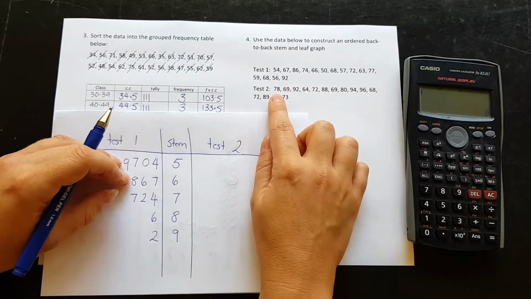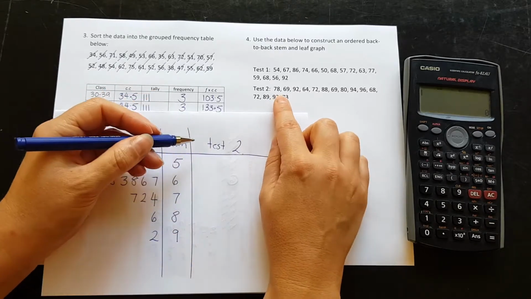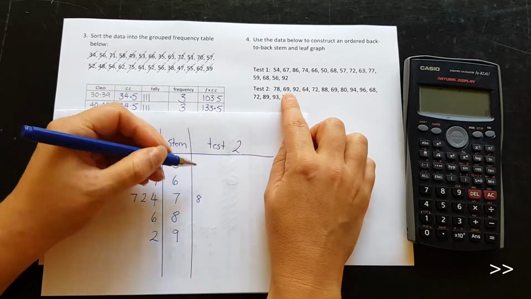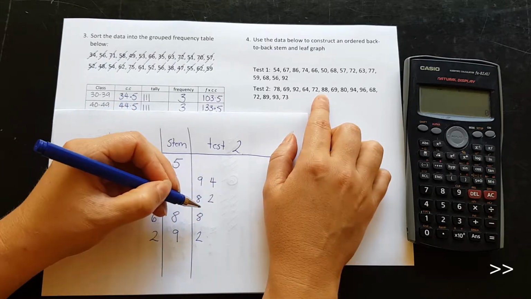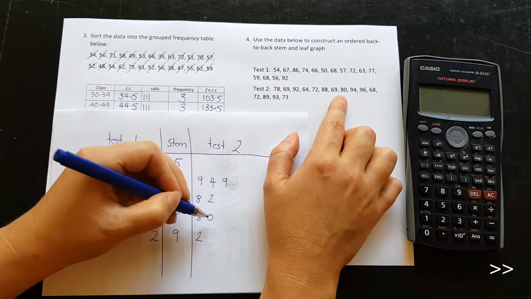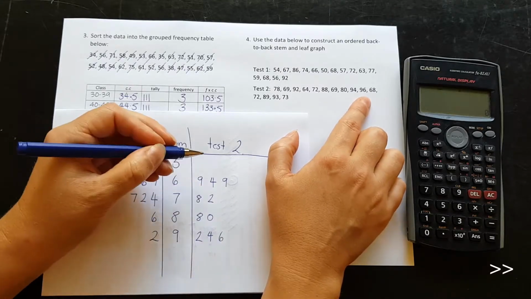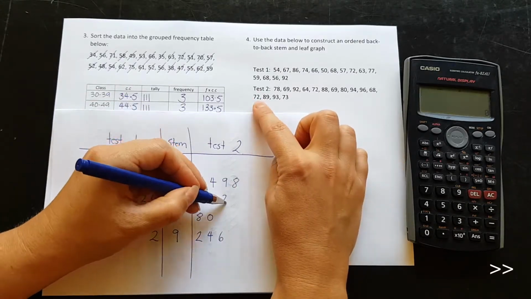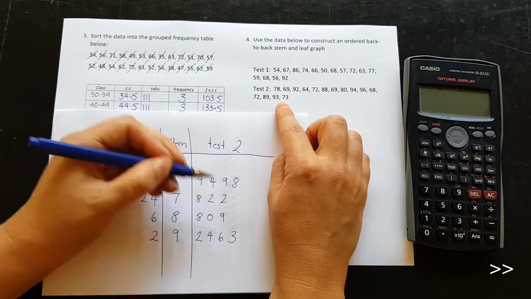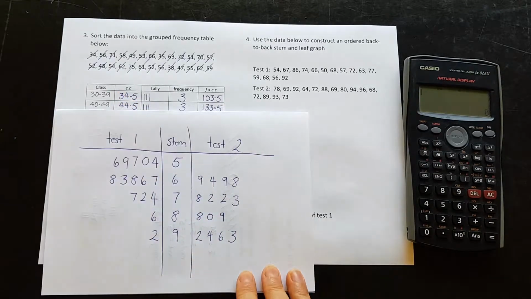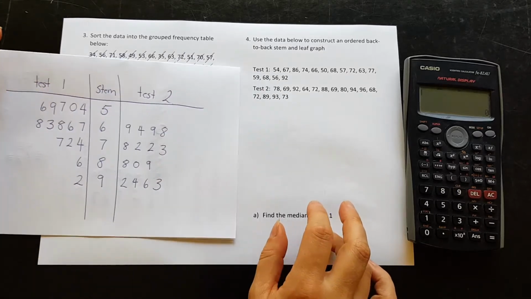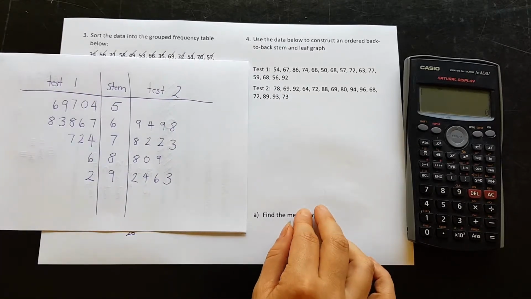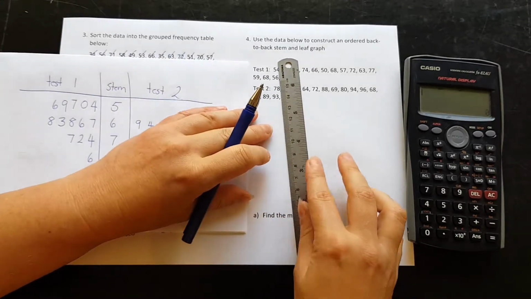Okay, let's do test 2. So it's on this side of the graph here. 78, 69, 92, 64, 72, 88, 69, 80, 94, 96, 68, 72, 89, 93, and 73. All right, so now that we've done that little rough one, we can do our proper graph in the right space.